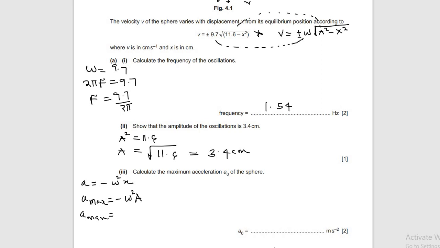Our omega is 9.7 squared, while our amplitude is 3.4 centimeters.